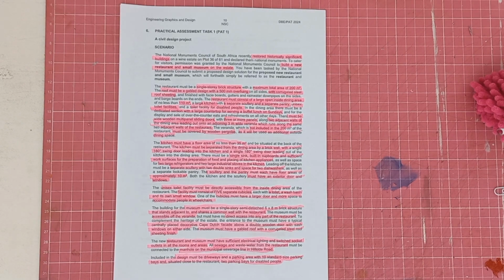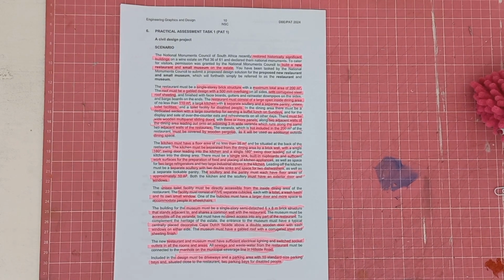Matrix. Today we're going to be going through your practical assessment task, so your PAT, and this is the design one. So basically I'm just going to do a brief overview with you guys and then let you know what is expected of you, and hopefully it helps you.